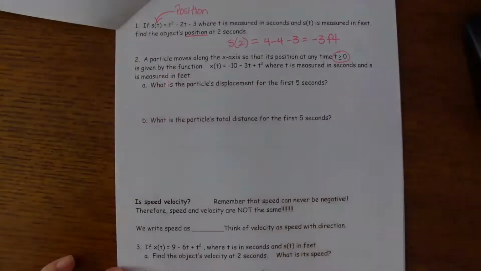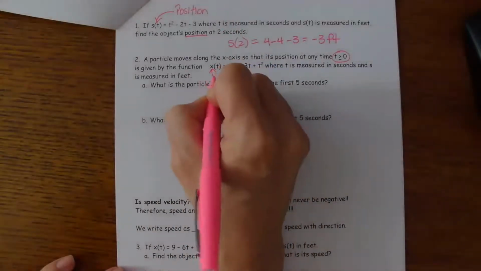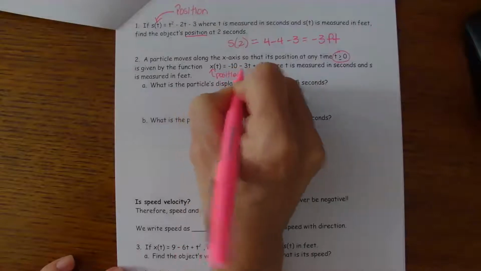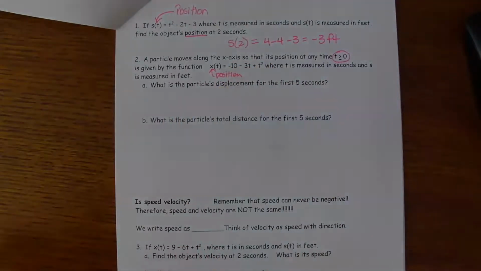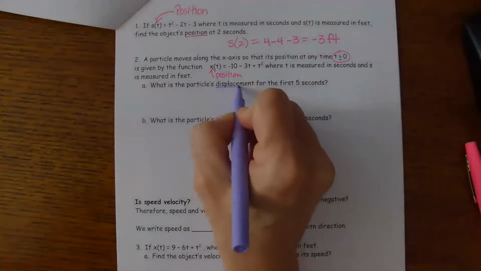Okay, so a particle moves along so that its position function, again, we know that x or s means position, is -10 minus 3t plus t squared, where t is measured in seconds and s is measured in feet. What is the particle's displacement for the first 5 seconds?